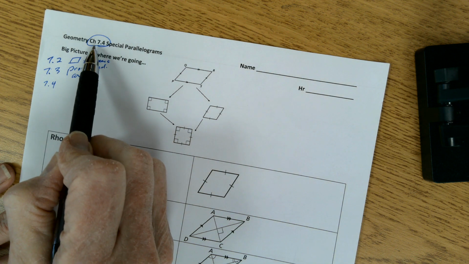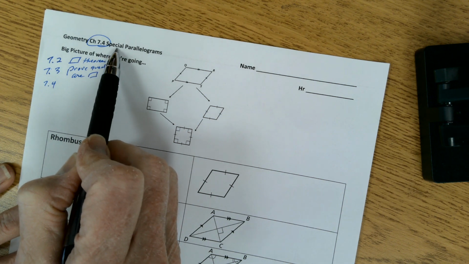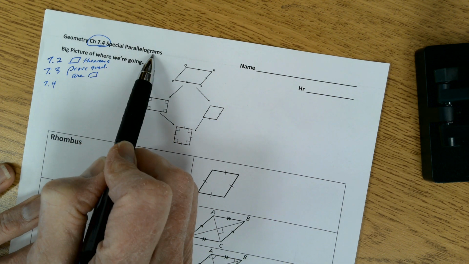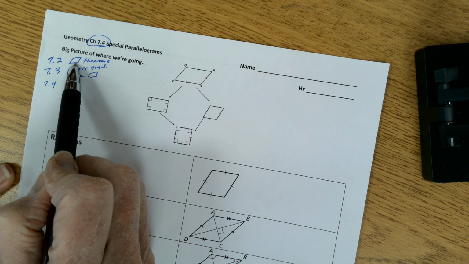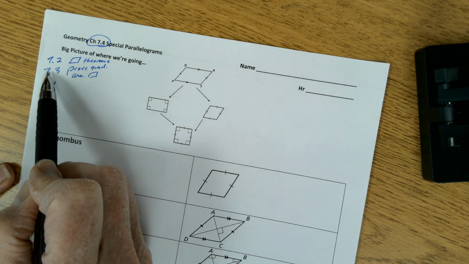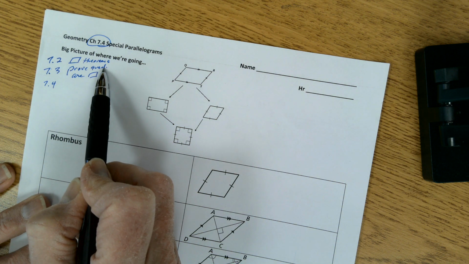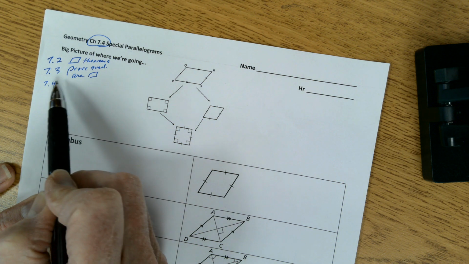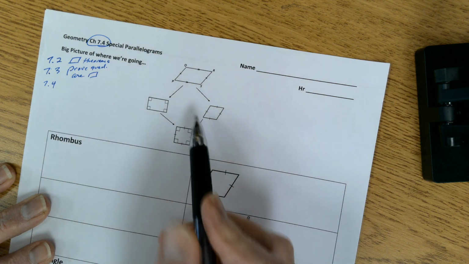Hi you guys, today we're going to talk about Chapter 7, Section 4. These are only going to be about special parallelograms. In Chapter 7, Section 2, we talked about the different theorems of parallelograms. In 7.3, we set out how do we prove different quadrilaterals are parallelograms. And 7.4 now is just going to be special parallelograms.